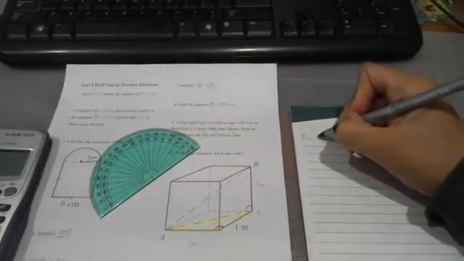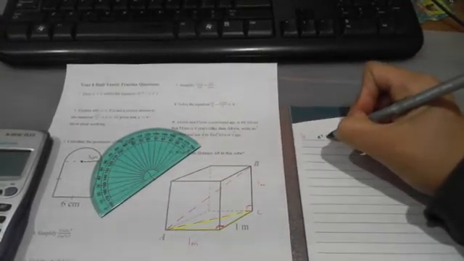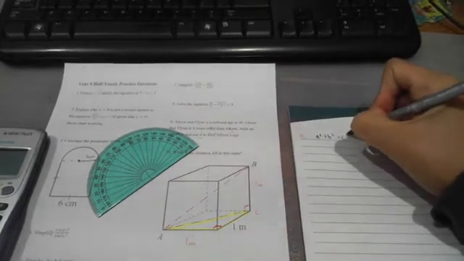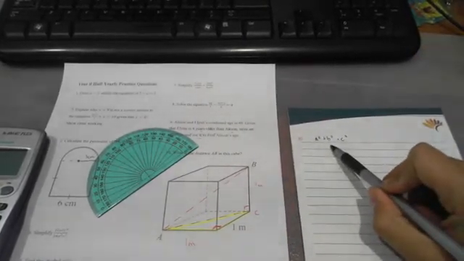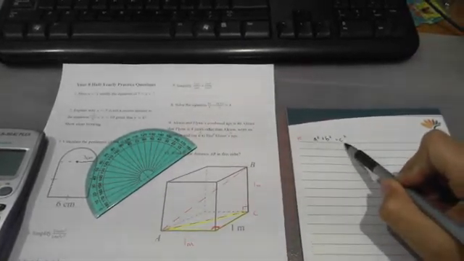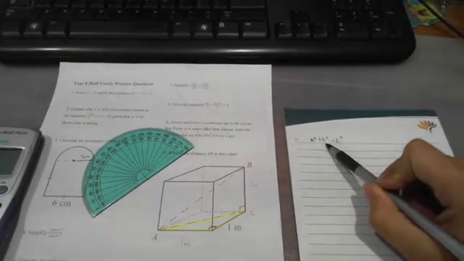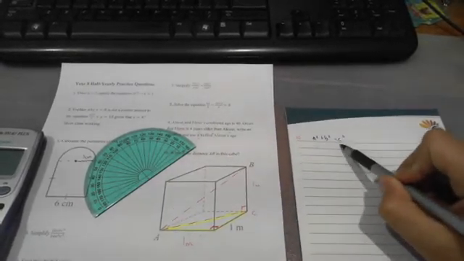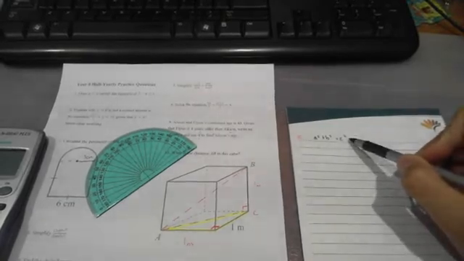So what's the formula for Pythagoras? a squared plus b squared equals c squared. The sum of the squares of the two shorter sides of a right angle triangle equals the square of the hypotenuse.